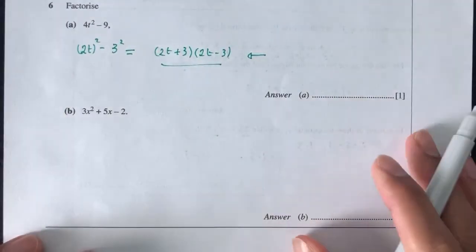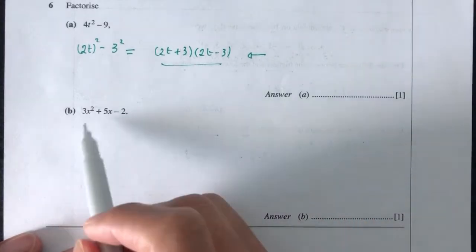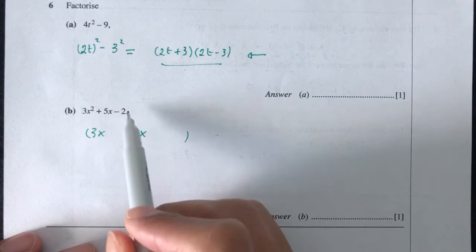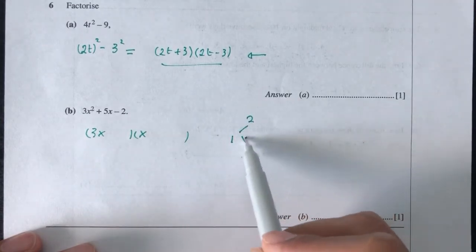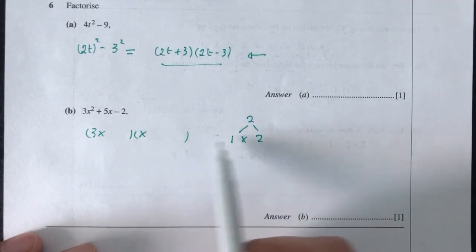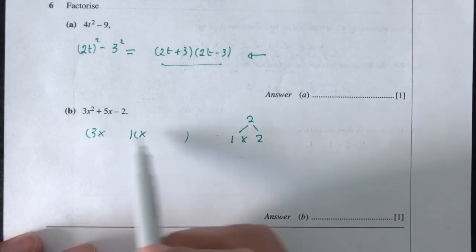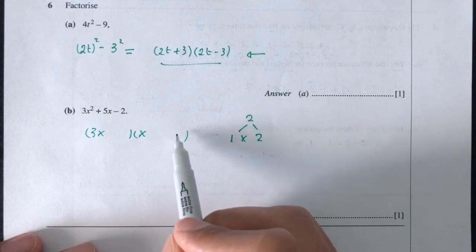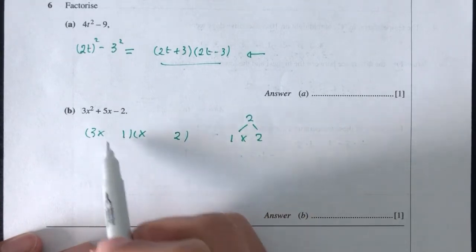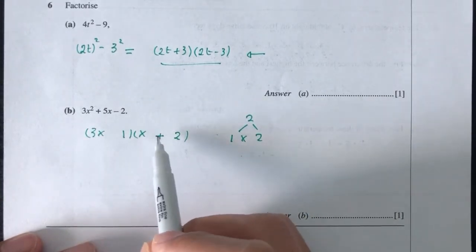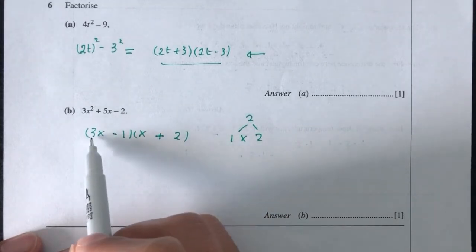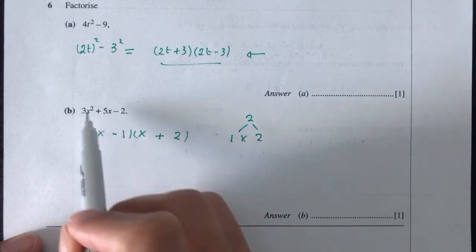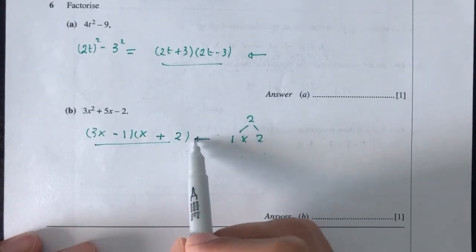Moving on to part B, factorize this. So 3x squared, it is what? It is 3x times x. How about 2? We know that it is 1 times 2. So we have to place the factors in those positions to find plus 5. So we can do this: 2 is here, 1 is here. To get plus 5, we have to do plus and minus. So 3x times 2 is 6x, minus x, so plus 5x. That will be your answer.